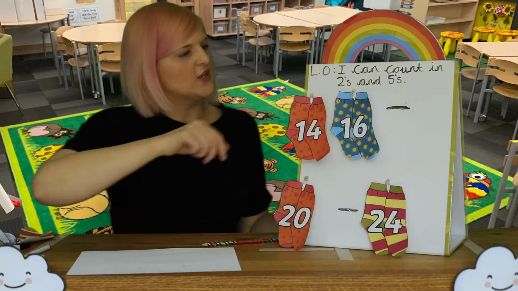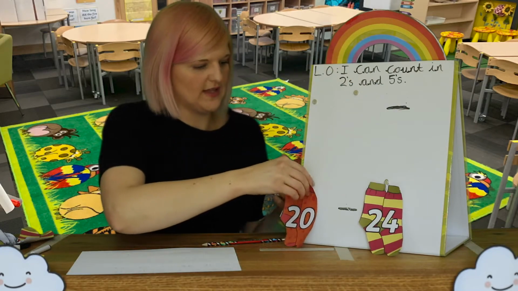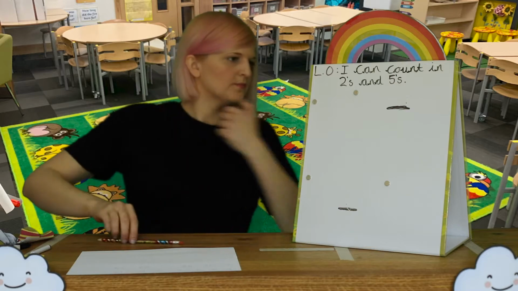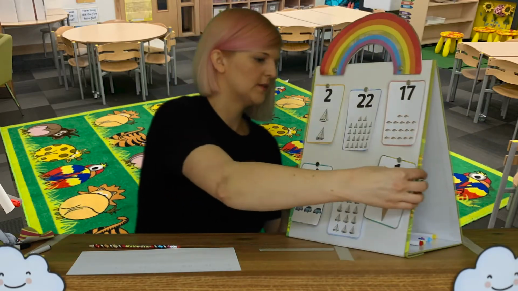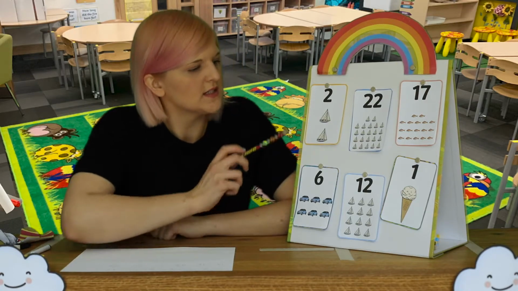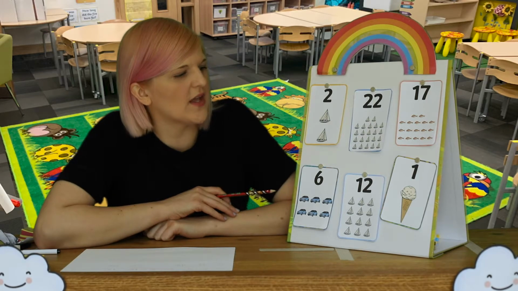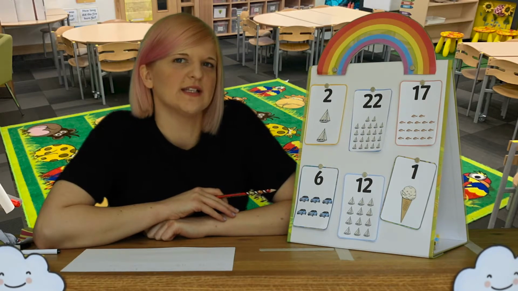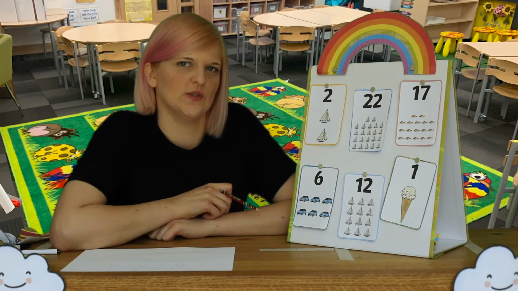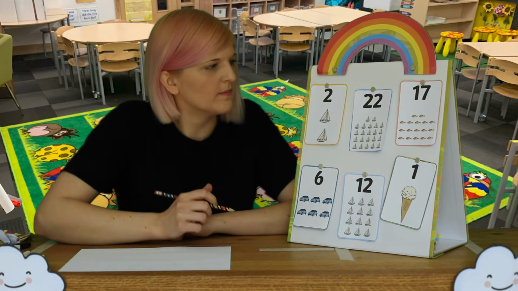That was your first challenge for the 2's. Now, I've got another challenge for you, so make sure you've got your pencil and your paper ready. Turn my board around. On here, some numbers belong to counting in twos and some don't. Can you write down which numbers you would find when you're counting in twos? I'm going to do it with you. Ready, steady, go.